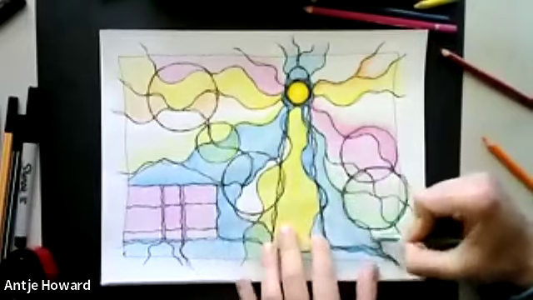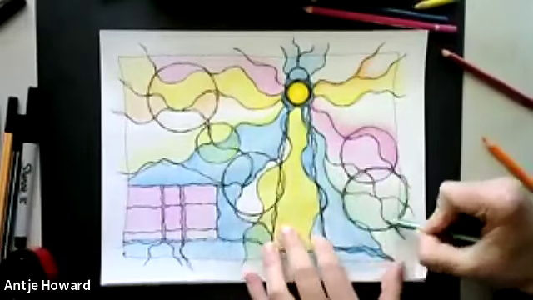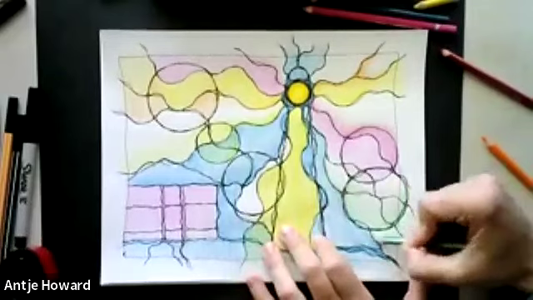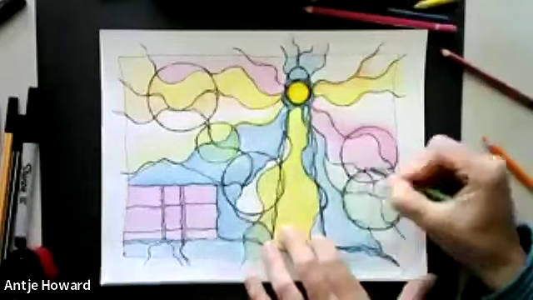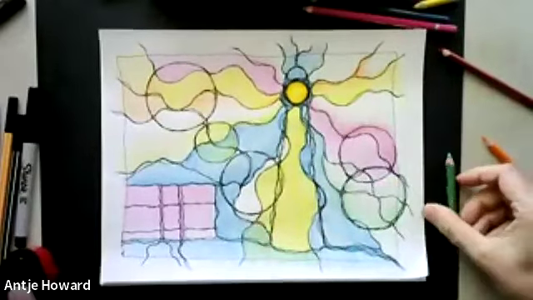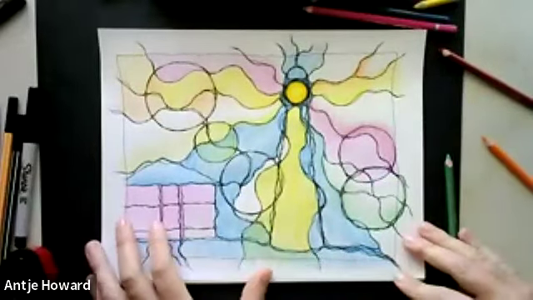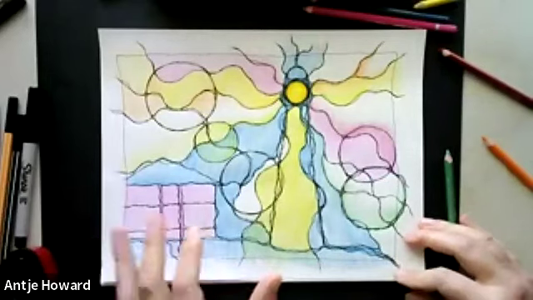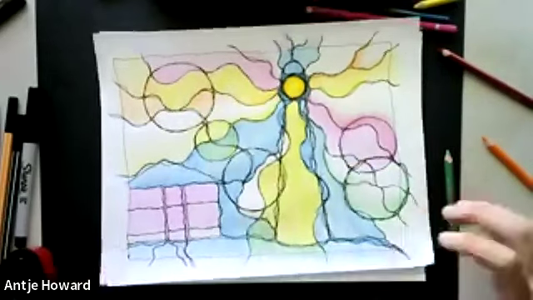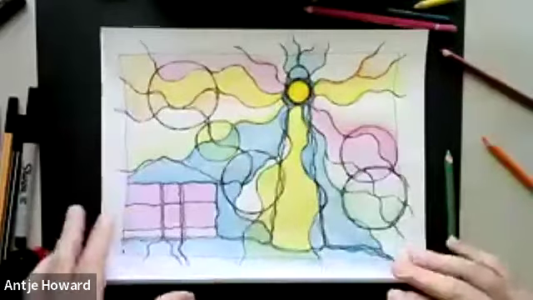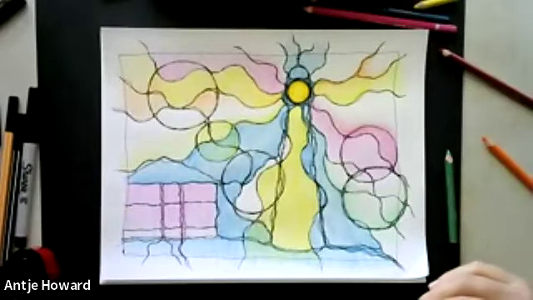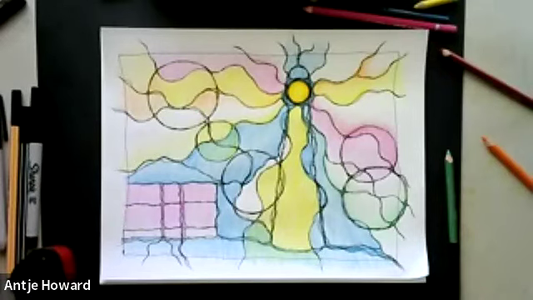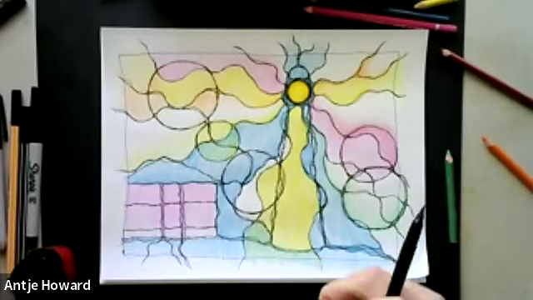Okay, so now what we want to do is draw a line that brings the light to us. And I'm going to actually draw it through my light tower. You can draw this line throughout wherever you want to. And I will take a pen that's a little bit thicker. You don't have to do that. This is an option.